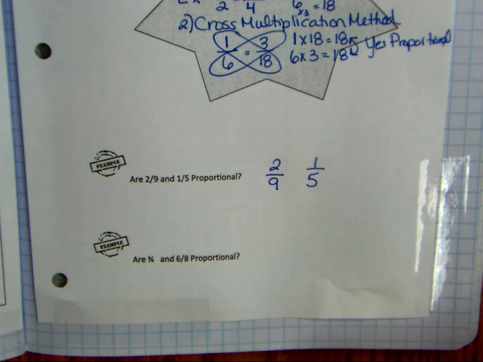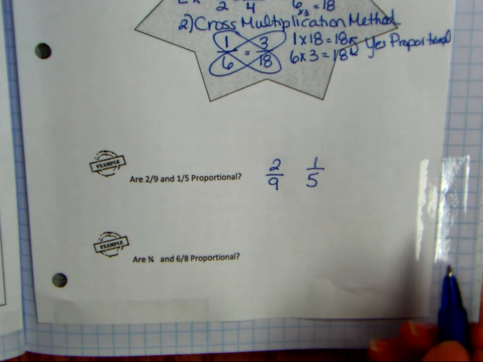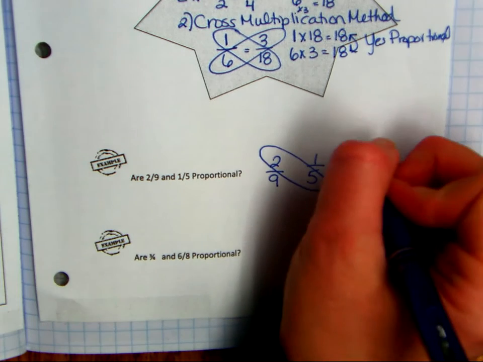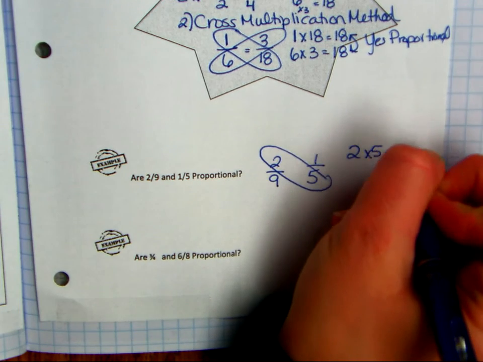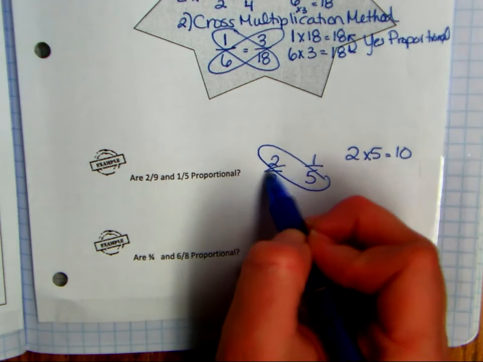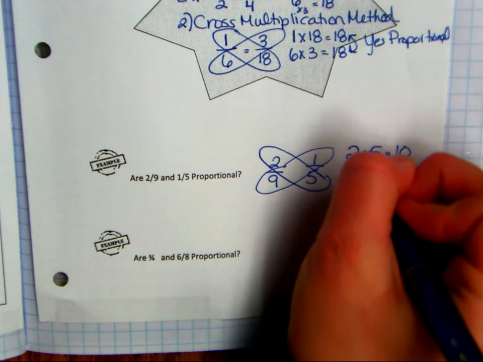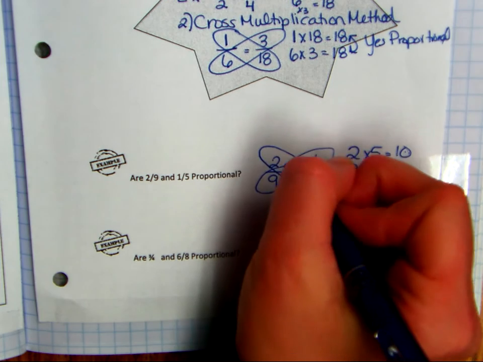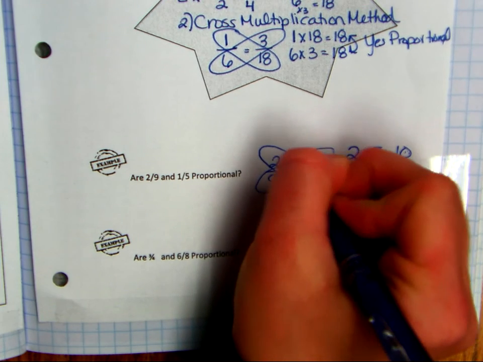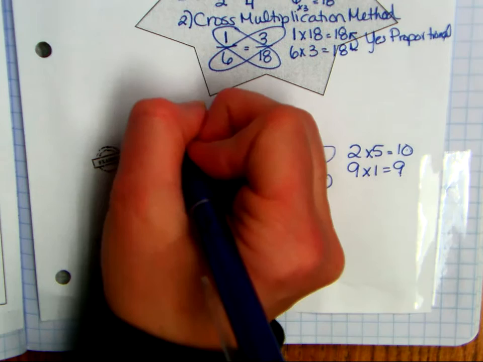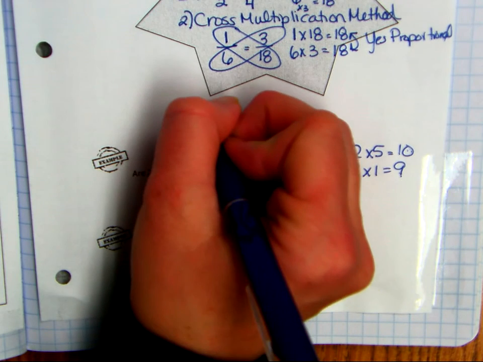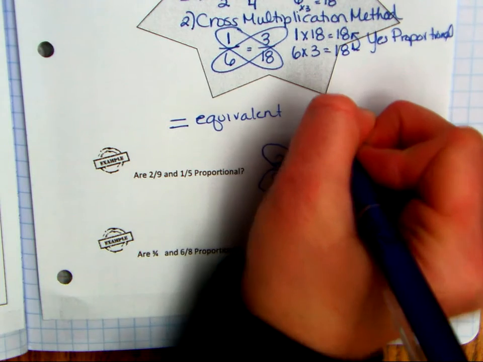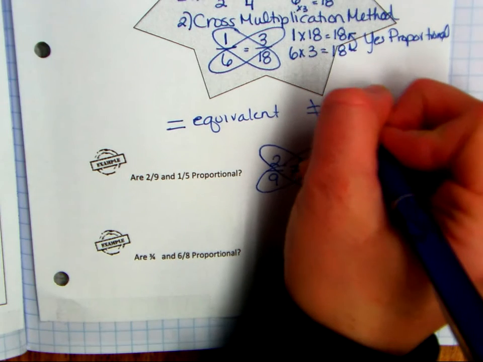So the last thing I'm going to do is see, can I look at it a cross multiplication way? So I would do 2 times 5, which is 10, and I would do across this way 9 times 1, which is 9. Now these are not equivalent, therefore this is not equivalent. And when I say it's not equivalent, I do this means equivalent, and this means it is not equivalent.